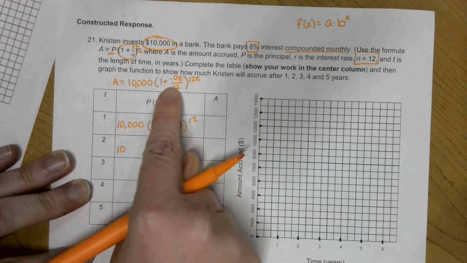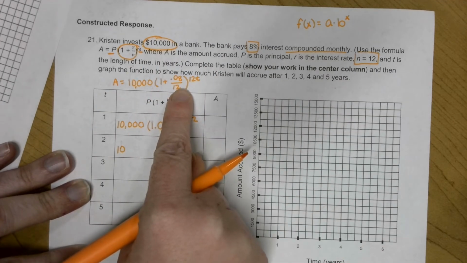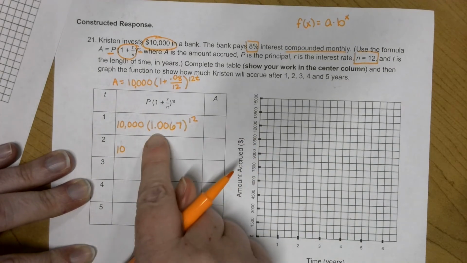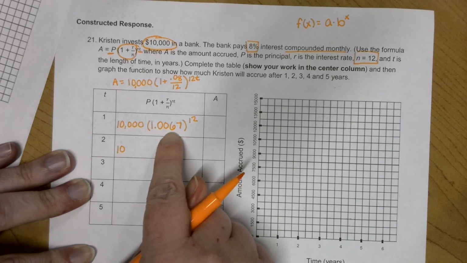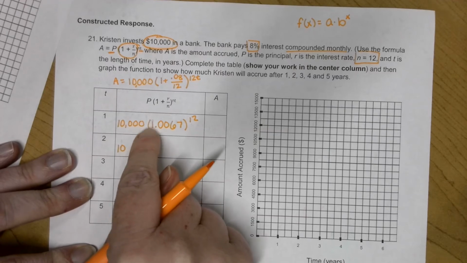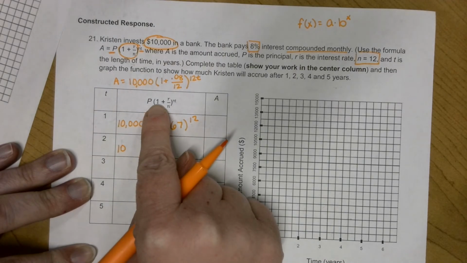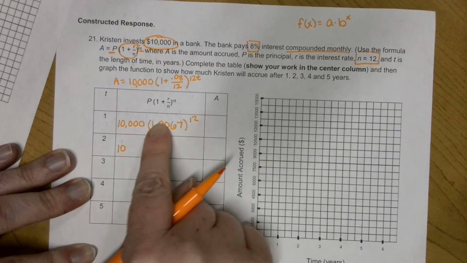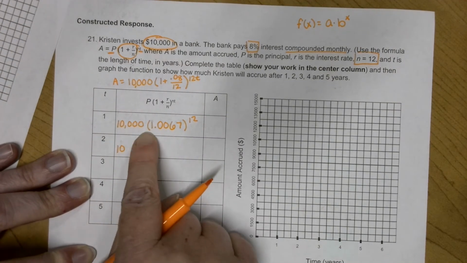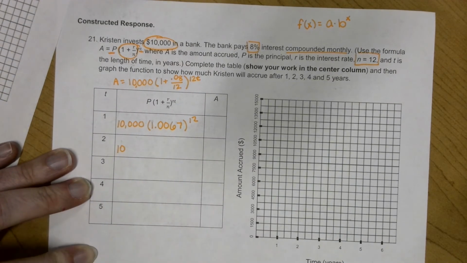Okay, so when you do 0.08 divided by 12, you get 0.00666666. I rounded it to 67. So we added our 1 to it so that we don't have to take the interest, add it in, take the interest, add it in. That 1 adds it in for us.